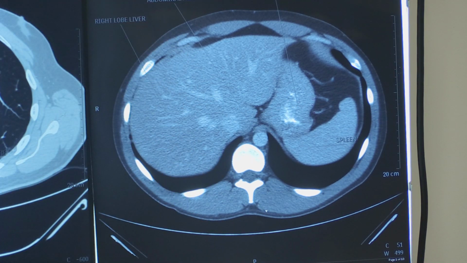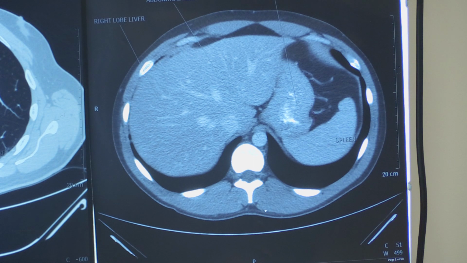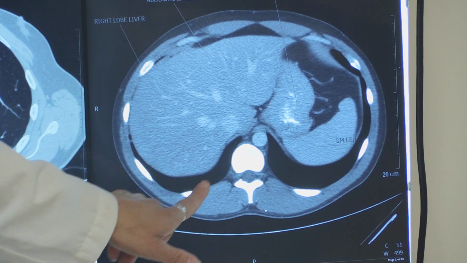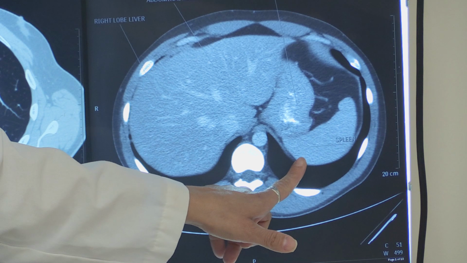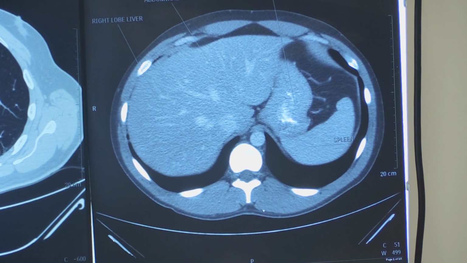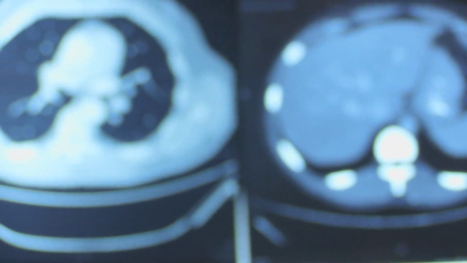Again, we would continue to scan the patient until we reach the adrenal glands, which sit on top of the kidneys. And you want to make sure that you've gone through all of the lung tissue when you're doing a chest CT. And that's it for CT of the chest.